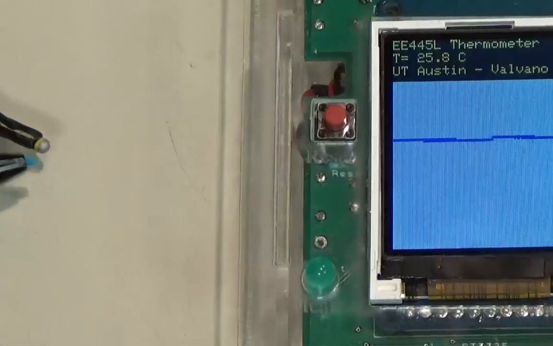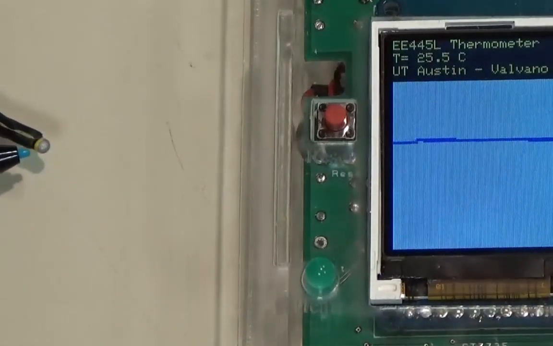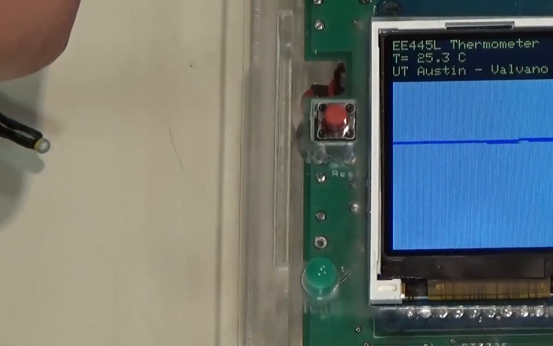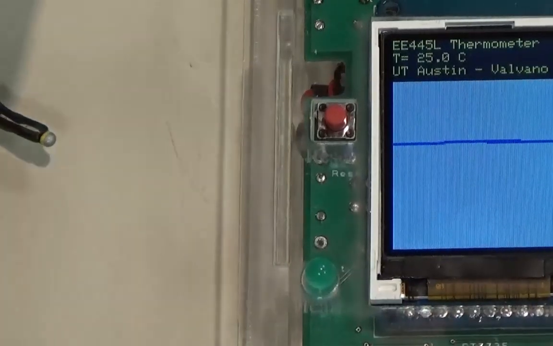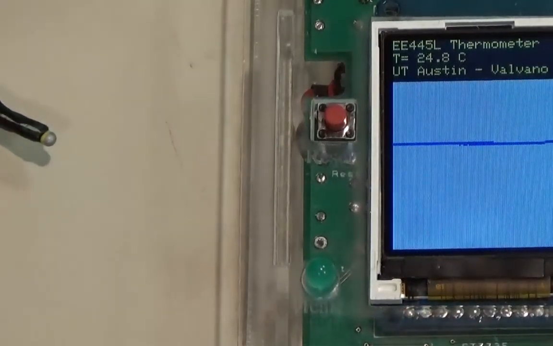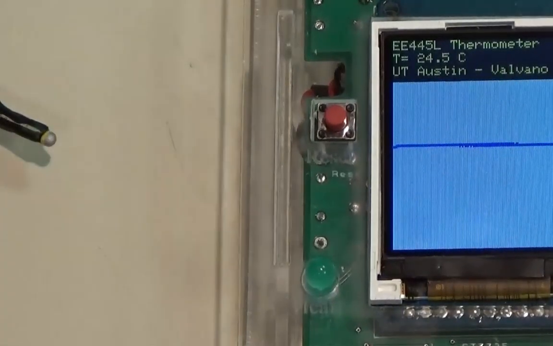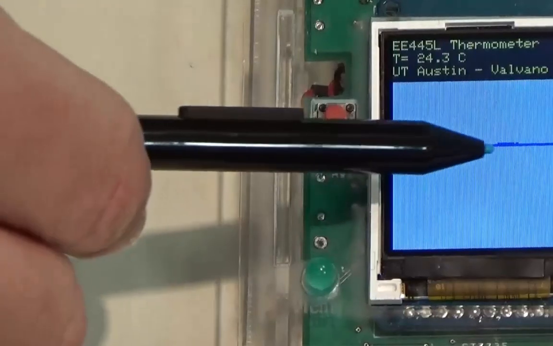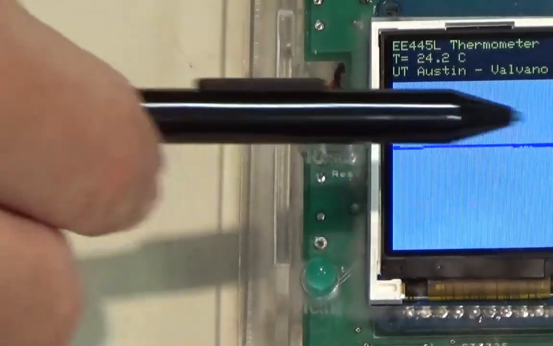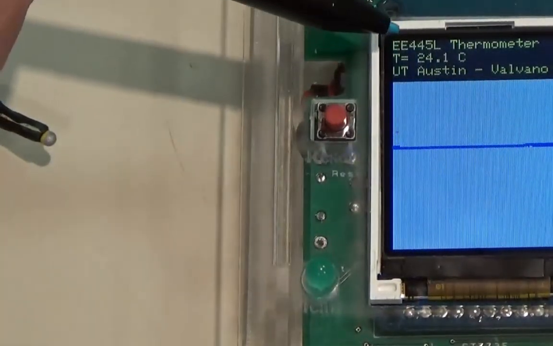Here's Lab 9. The thermistor converts temperature to resistance. The circuit converts resistance to voltage, and the ADC converter samples the data. The software translates that to temperature, and it's plotted as temperature versus time on the graph and displayed numerically here.